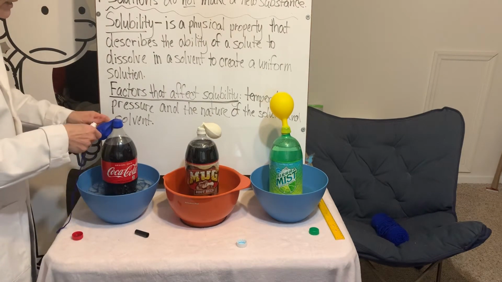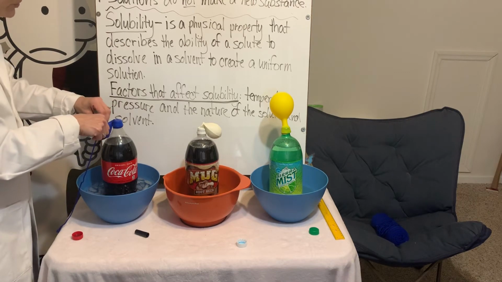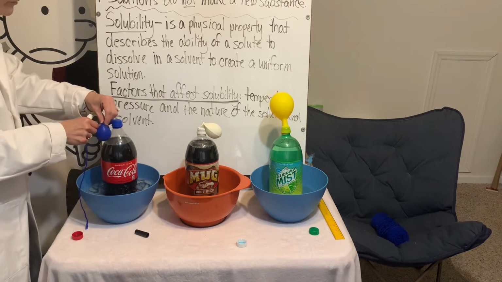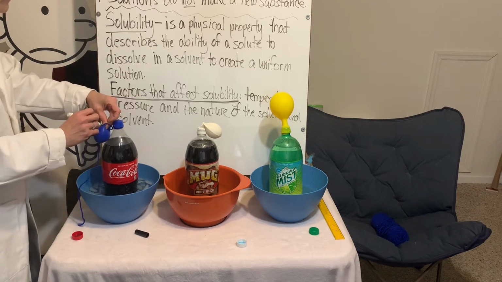I might have a cat helping me with this. So if he jumps up here, don't be alarmed. I think he's a scientist in the making.